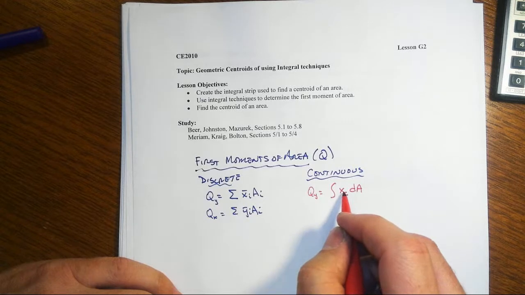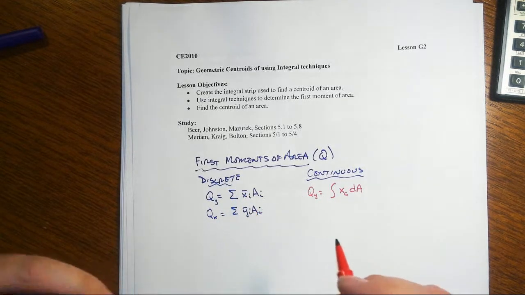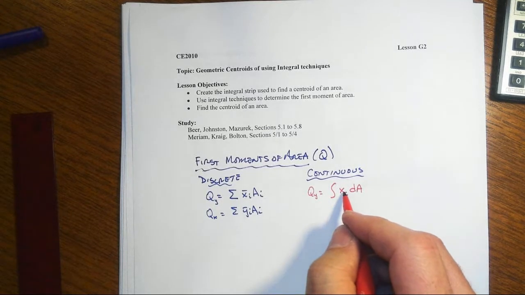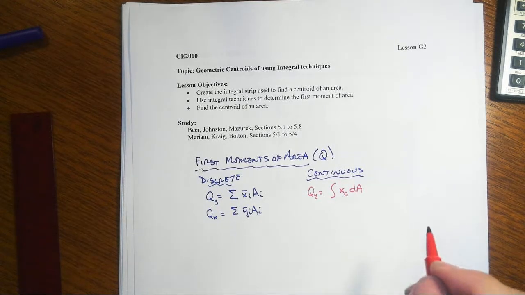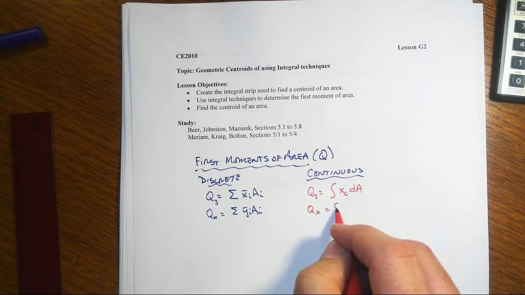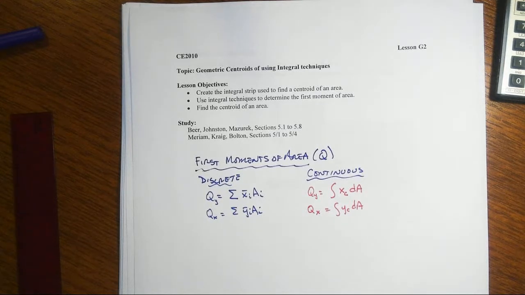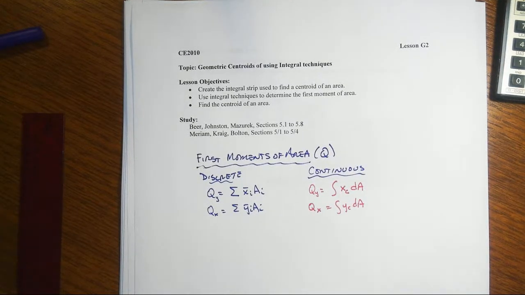I really just swapped subscripts. X bar, the bar over the x, makes me think of discrete things. X sub c is a distance to a differential strip. They're really the same things, but sometimes people like to use different symbols, as I did here. So that's what the first moment looks like.